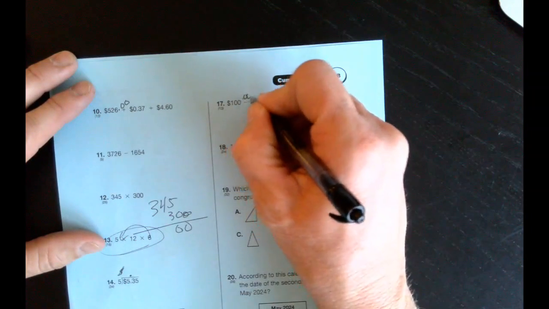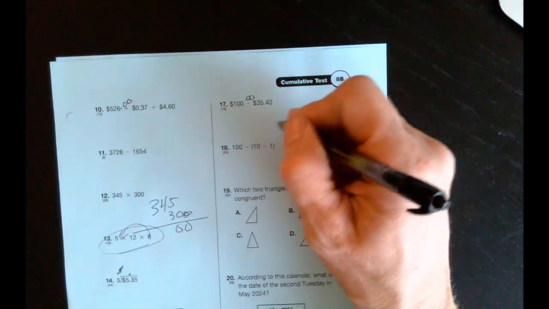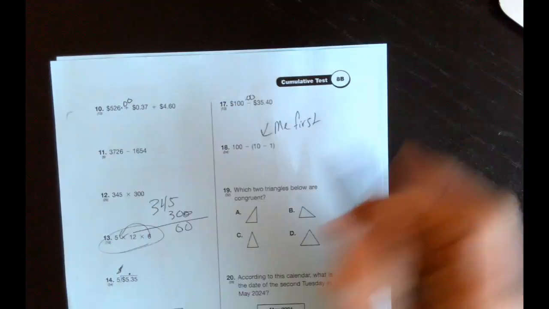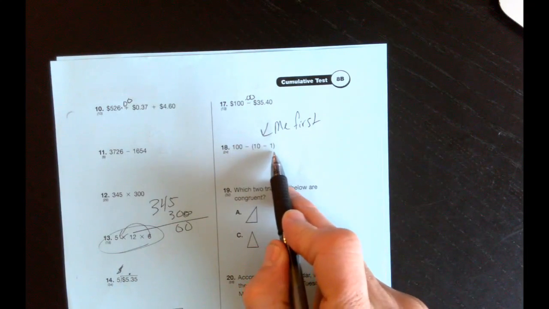Here we got another one. Mr. Saxon's trying to make you forget the decimal. It's $100.00. Selfish parentheses always say me first. You're going to subtract 10 minus 1 first, then 100 minus whatever that answer was.